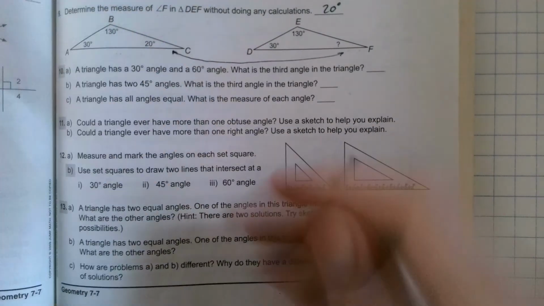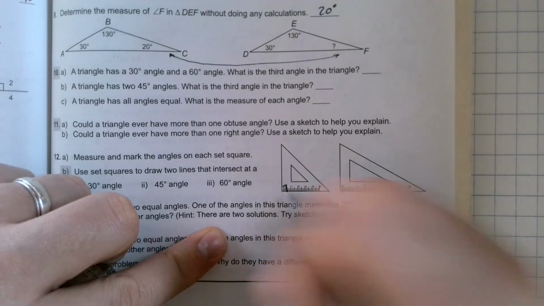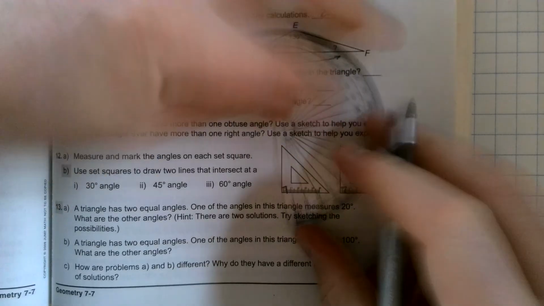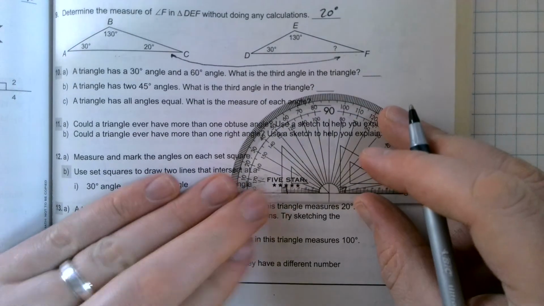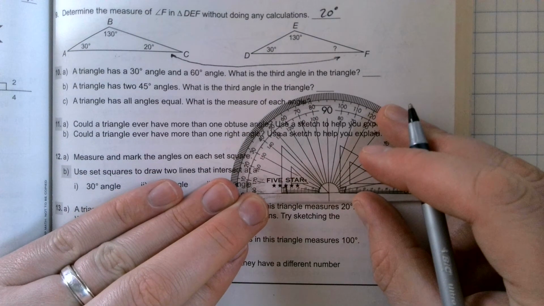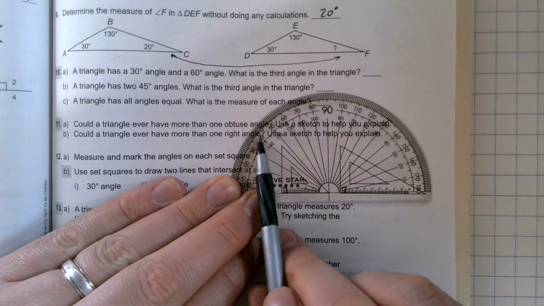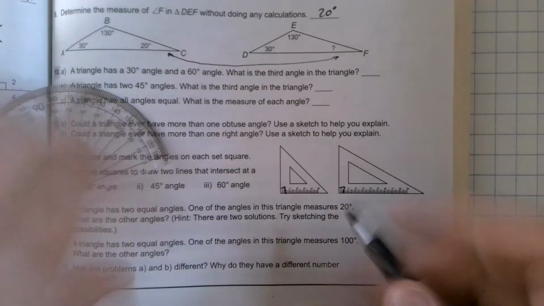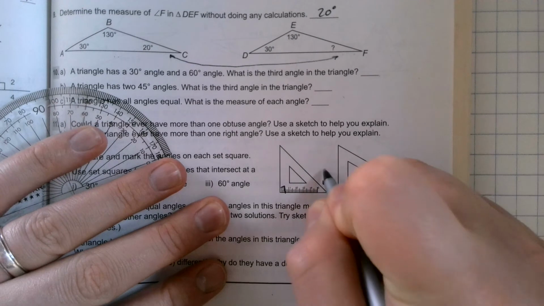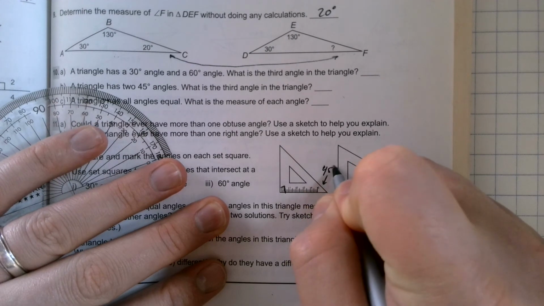This angle right here, I can measure them. So these are obviously 90s. Those are 90s. And I can measure these guys. I'm going to measure the bottom one because it's easier for me, personally, but you can measure either one. This is a 45-degree angle. You can see it's lining up right in between the 40 and 50. So that's a 45. And if I know one angle, then I should be able to figure out the other angle.